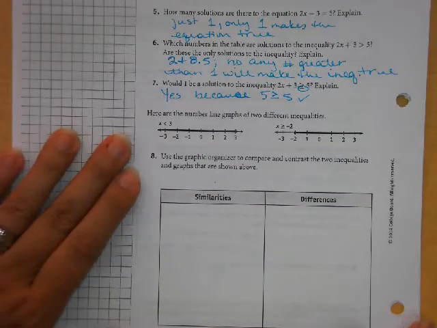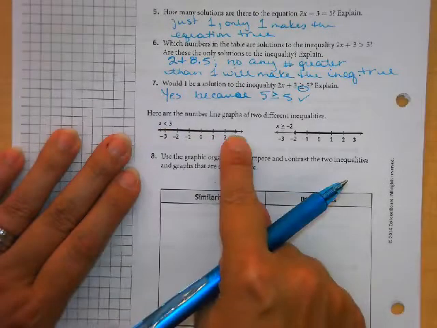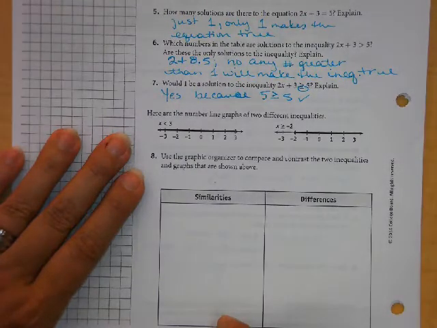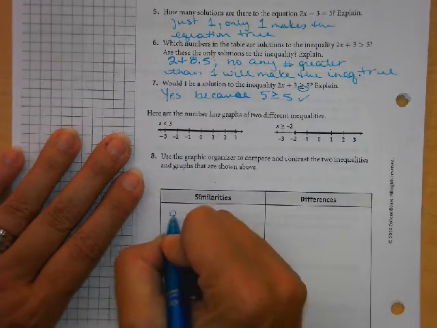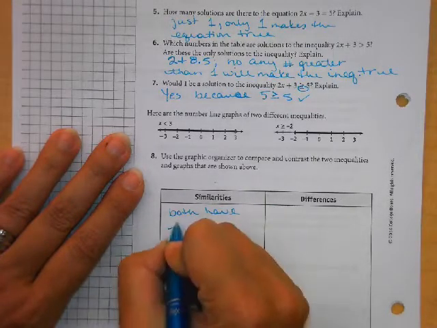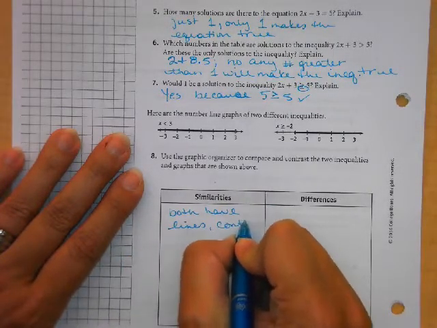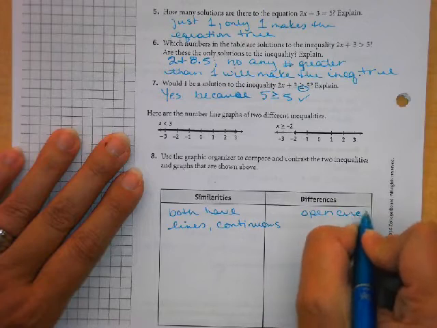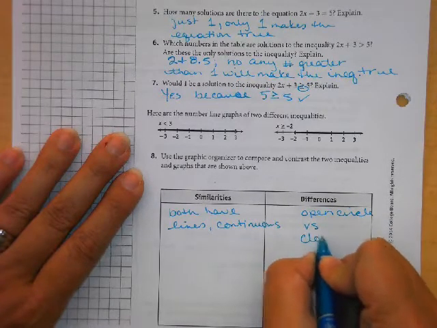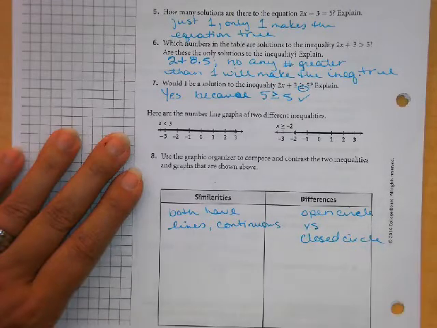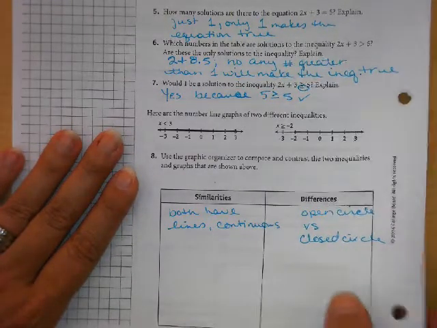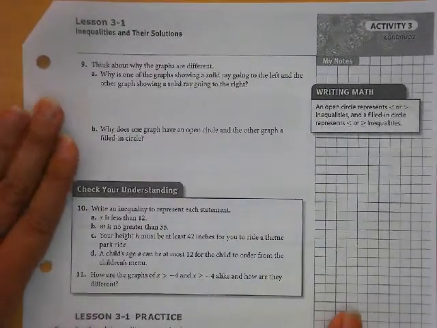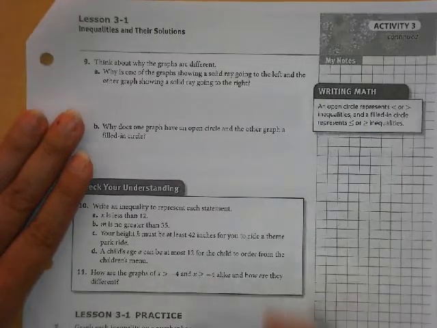Here are the number line graphs of 2 different inequalities: x is less than 3 and x is greater than or equal to negative 2. So we've talked about this in the past. What are some things that we notice? Both are lines, so that means these are continuous. The difference is we have an open circle versus a closed circle. We've talked about that in the past. You can list any other similarities that you might notice. Think about why the graphs are different. Why is one graph showing a solid ray going left and the other is showing a solid ray going right?